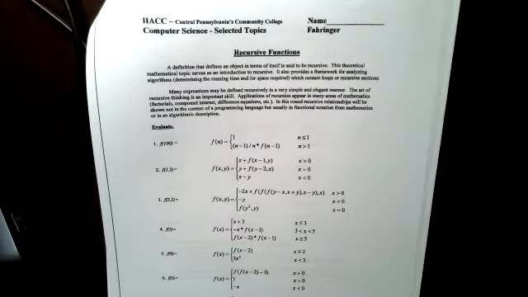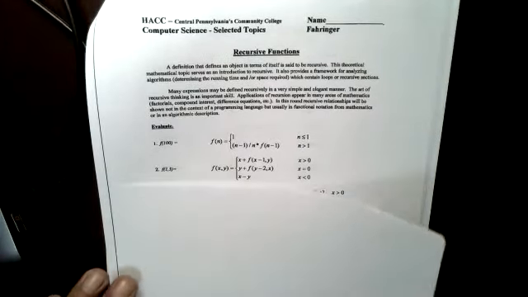Like those of you that are in 162, I think there's only 1 or 2 of you. You're doing stuff right now with recursion, and you've got it a little bit, but if you had to write it, it would be really difficult. So we're going to take a look at how I would solve a recursive function.